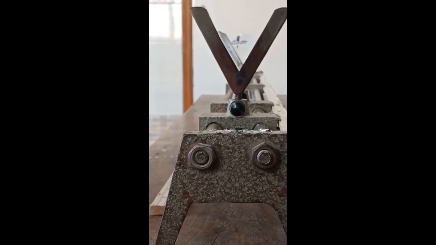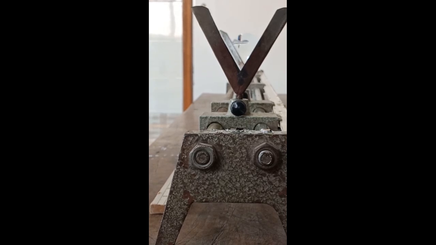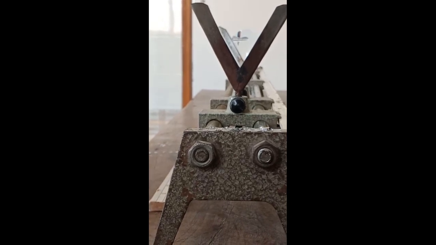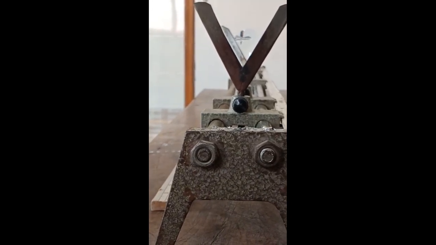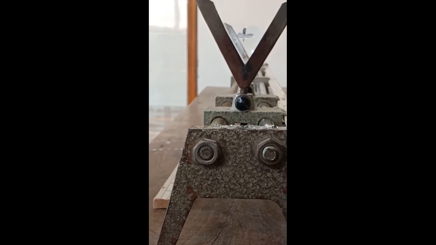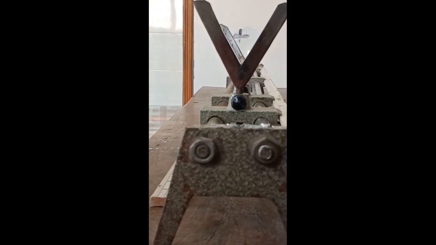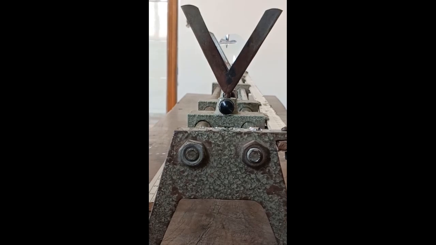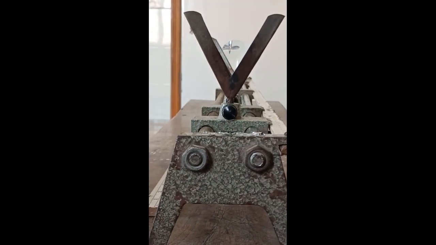Now we'll use the second convex lens, which is used as the eyepiece and has a larger focal length as compared to the objective lens. Here we use the lens whose focal length is 27 or 26 centimeter, whereas the focal length of our objective lens is 17 centimeter, and you can see the magnified image through the eyepiece lens.